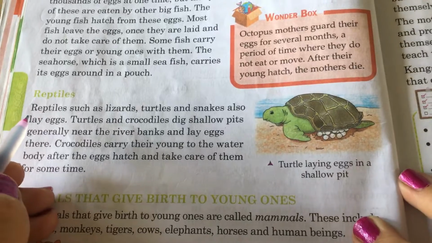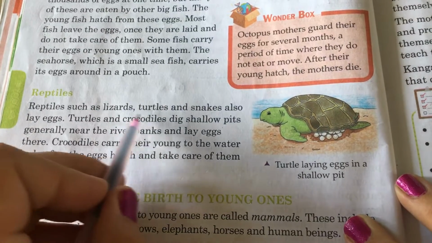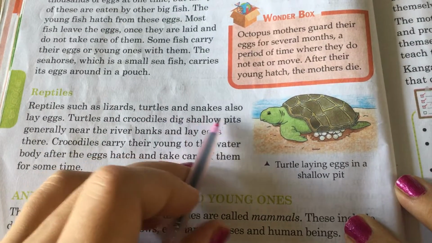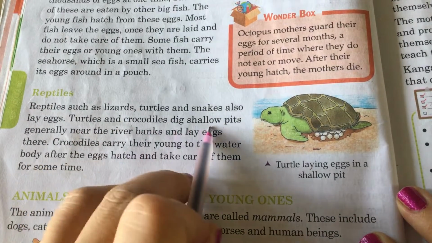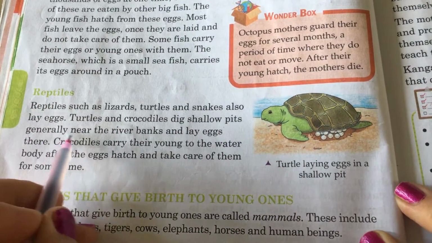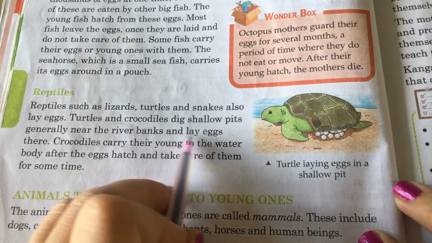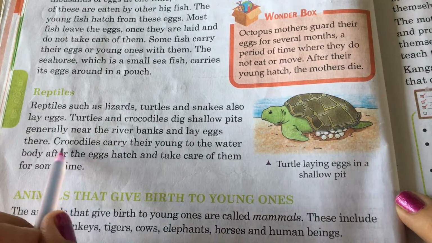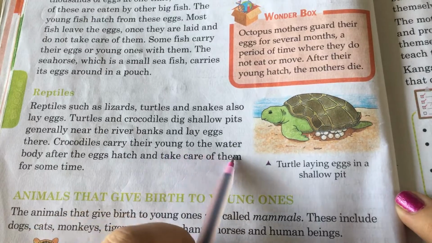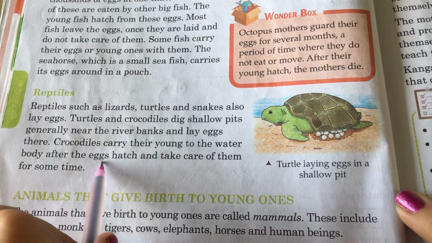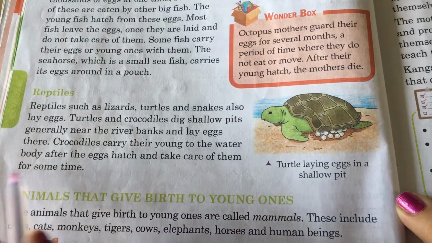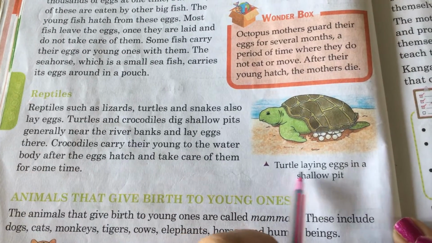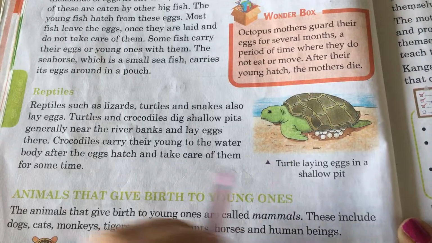Reptiles. Reptiles such as lizards, turtles, and snakes also lay eggs. Turtles and crocodiles dig shallow pits, generally near the river banks, and lay eggs there. Crocodiles carry their young to the water body after the eggs hatch and take care of them for some time. So the turtle is laying eggs in a shallow pit.